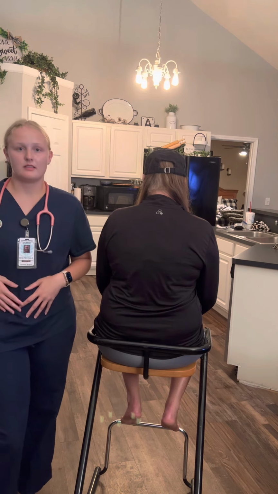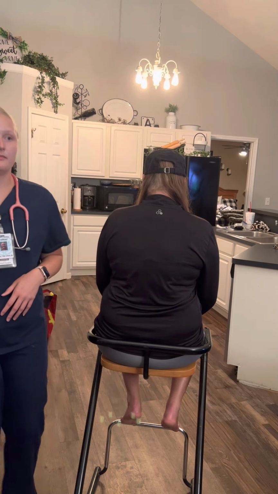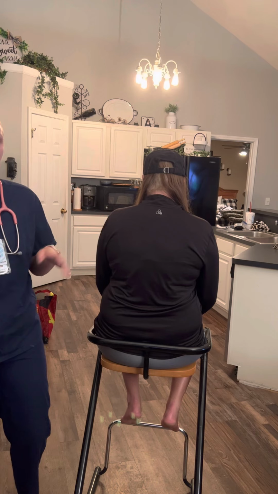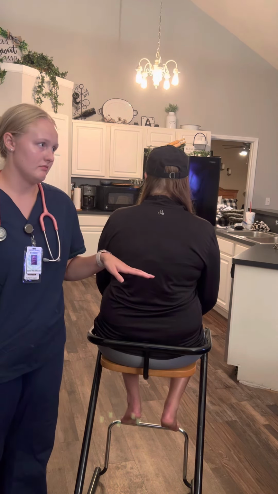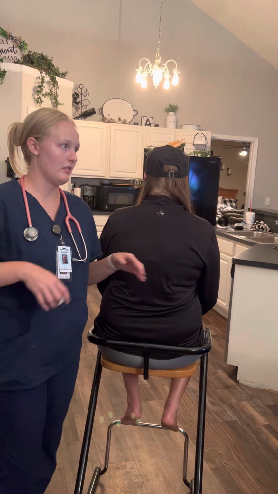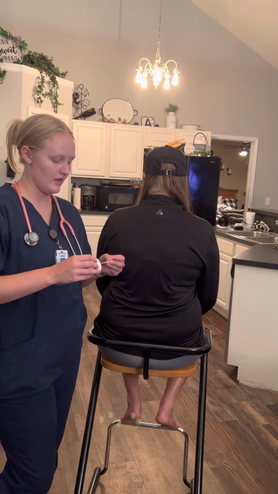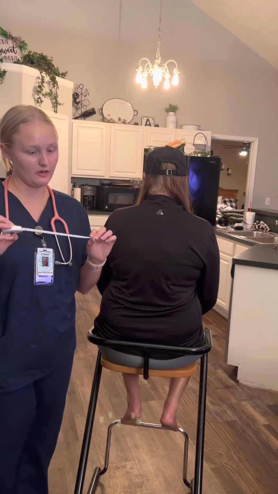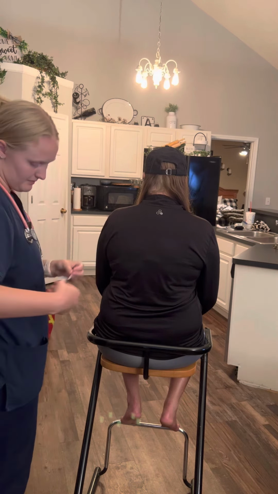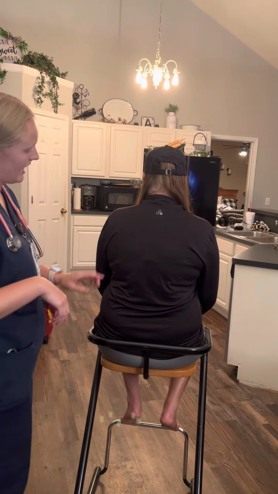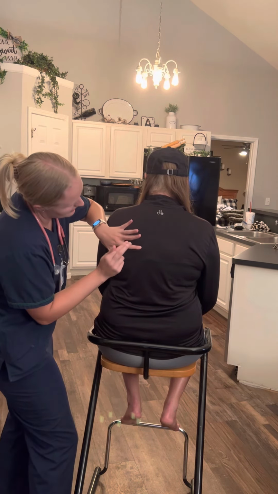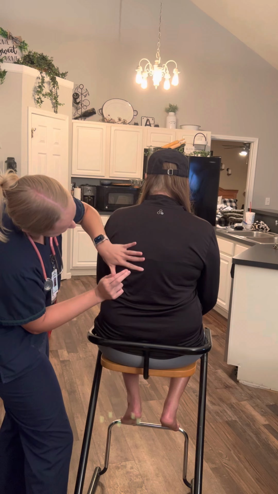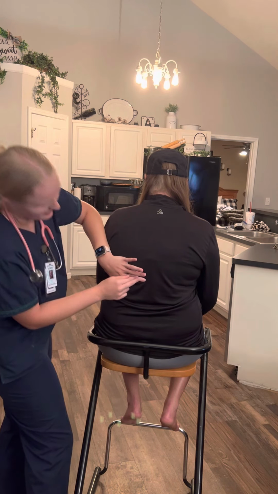Now I will test for the diaphragmatic excursion, and that will be with the tape measure. So at this, I will percuss her lung fields until I reach a point of dullness, right there.